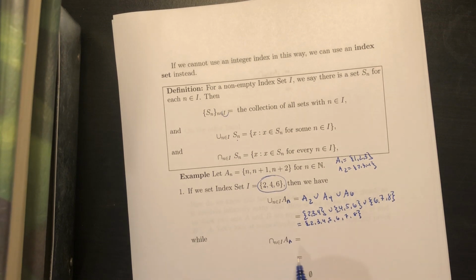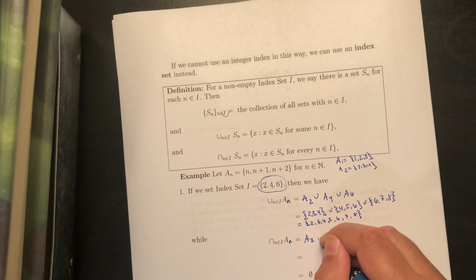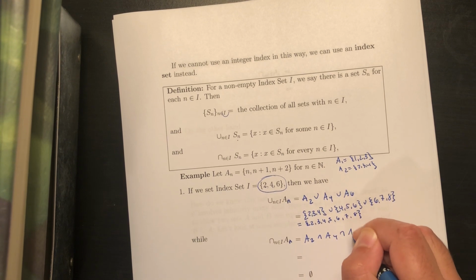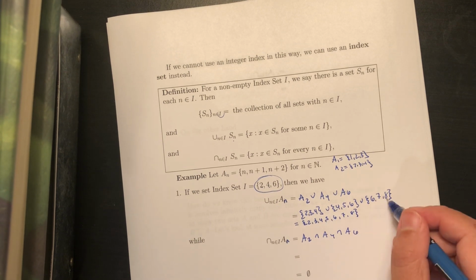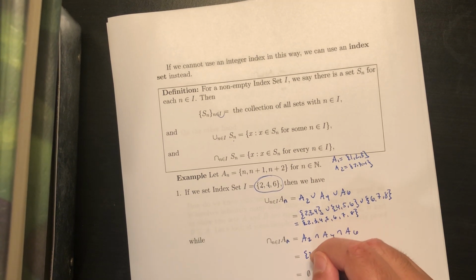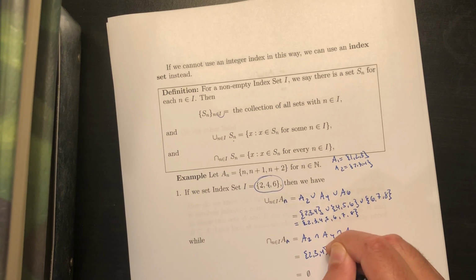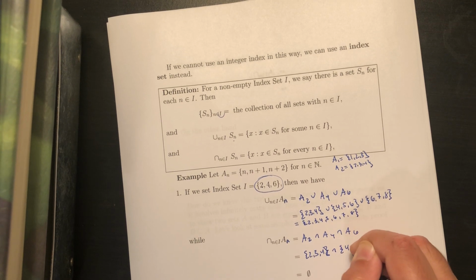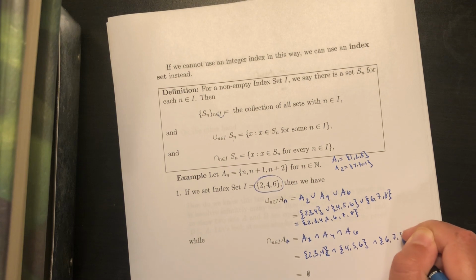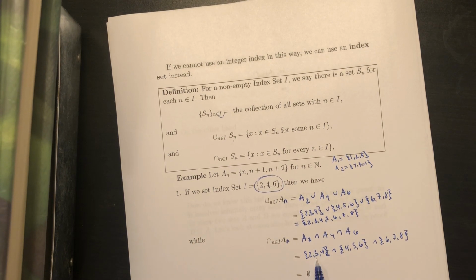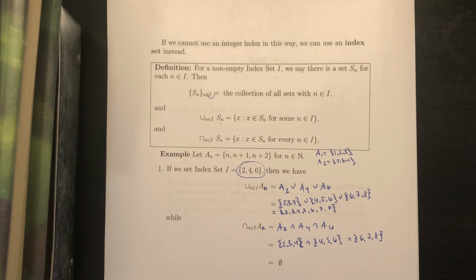And similarly, the intersection of AN, where n is in this index set, would be A2 intersect A4 intersect A6, which is the same 3 sets as up here, but now they're being intersected. So 2, 3, 4 intersect 4, 5, 6 intersect 6, 7, 8. And again, there's no elements that appear in all 3 of these sets, so that intersection is empty.